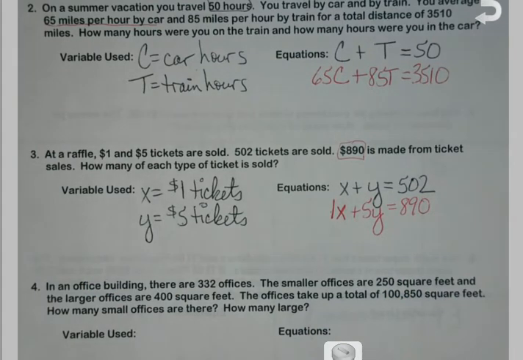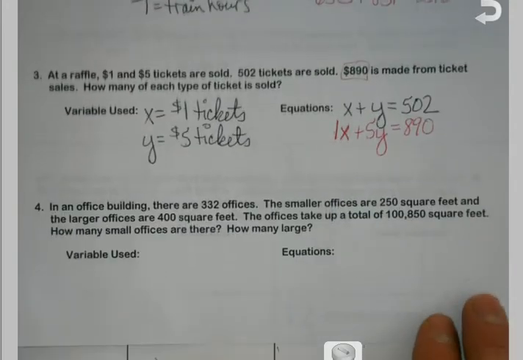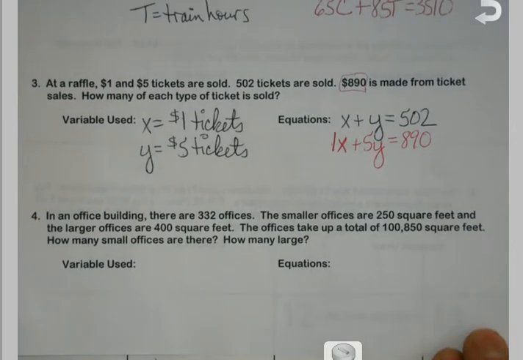And then I could go through and I could solve that and I could figure out how many of each ticket I sold. But again, for right now, we're very, very content with just kind of figuring out how these set up. So one more on setup, and then we actually get to try a couple of these and actually solve them.